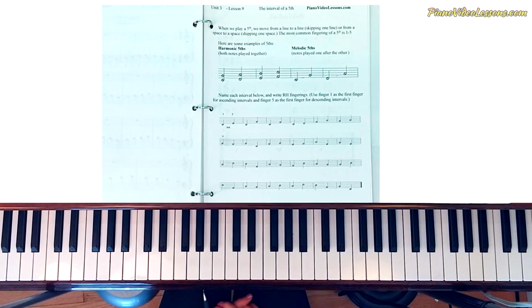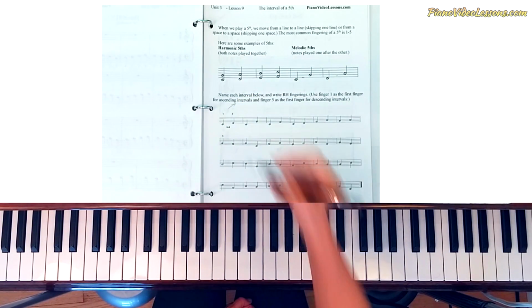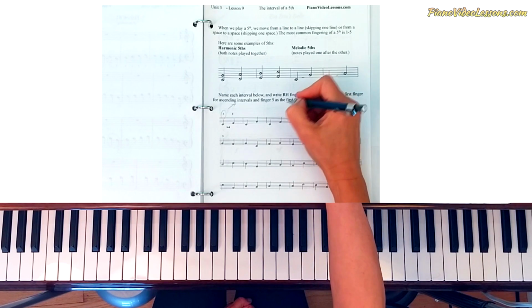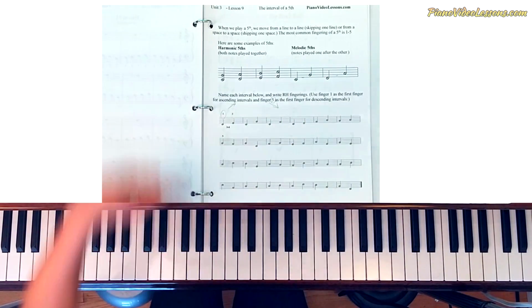So now the exercise we're going to do asks us to name each interval and also write the right hand fingerings. It says use finger 1 as the first finger for ascending intervals, and use finger 5 as the first finger for descending intervals. So if intervals are ascending, they're going up, we'll start with finger 1. If they're descending, they're going down, we'll start with finger 5. So let's see what this means now.